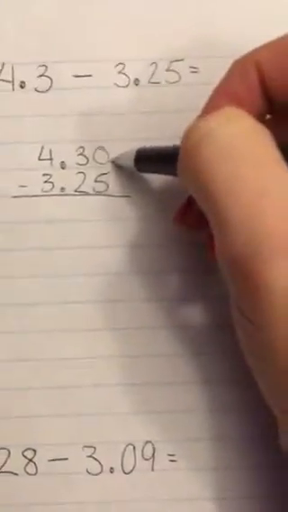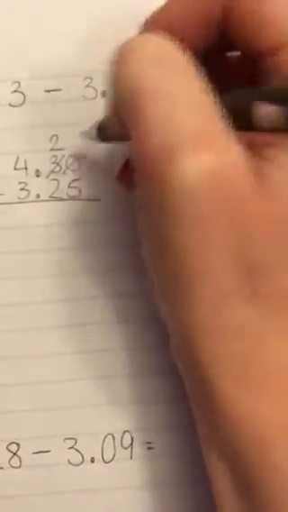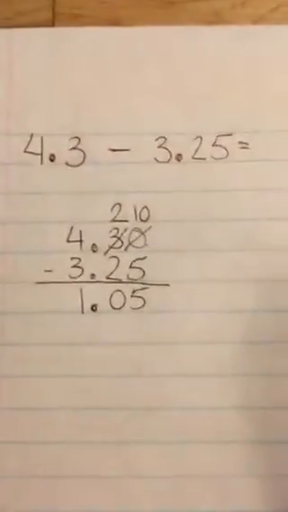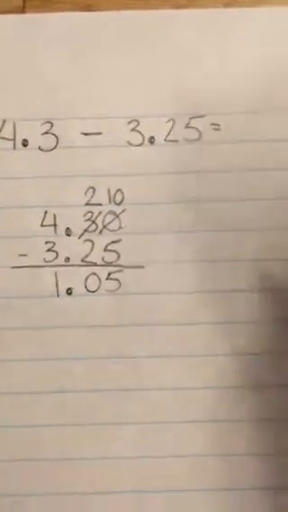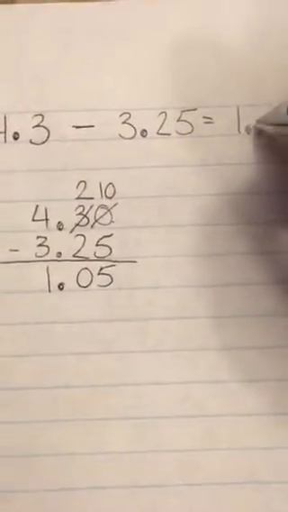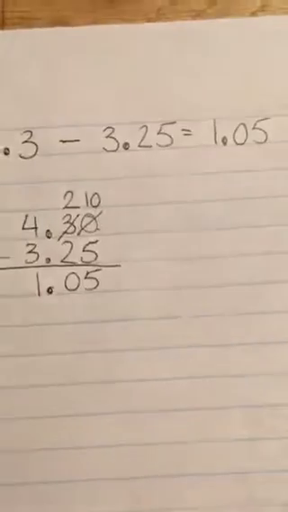I can't take 5 away from 0, so I'm going to borrow from the 3, it becomes a 2, and my 0 becomes a 10. Now, 10 minus 5 is 5, 2 minus 2 is 0, drop down my decimal, 4 minus 3 is 1. 4 3/10 minus 3 25/100 is equivalent or equal to 1 5/100.